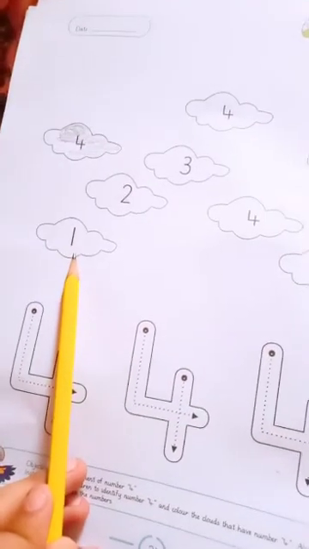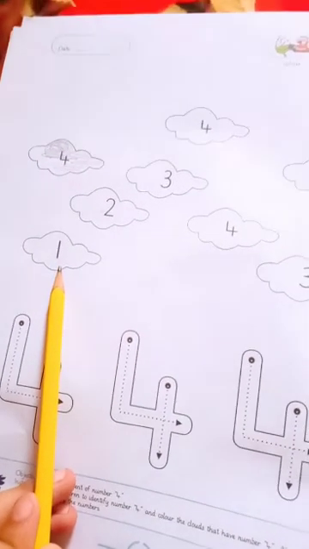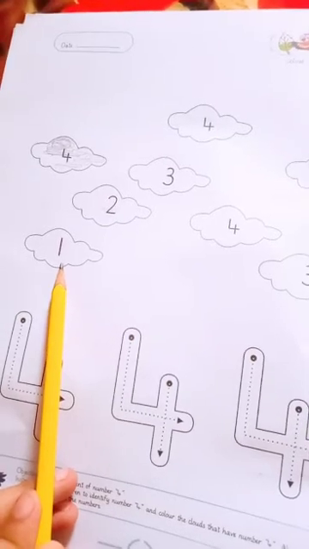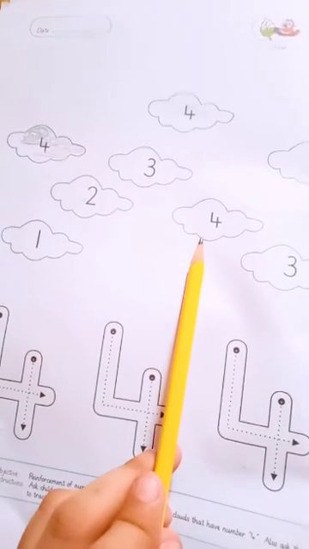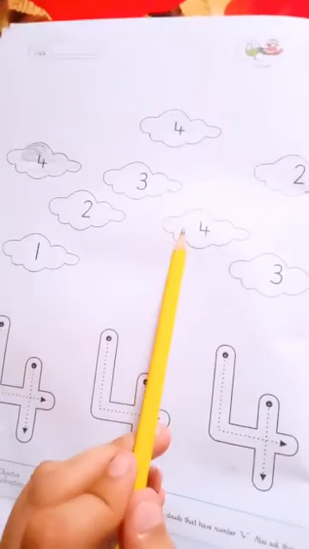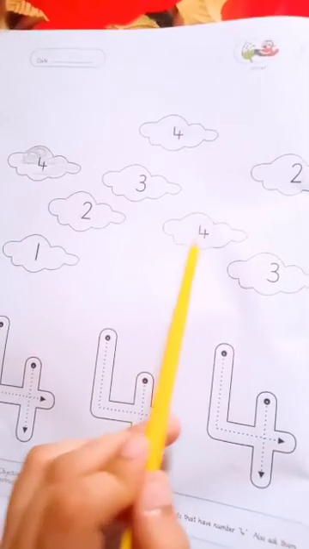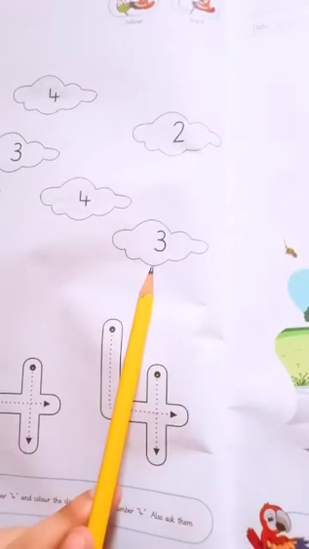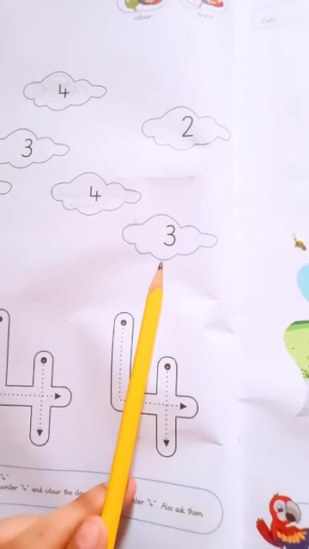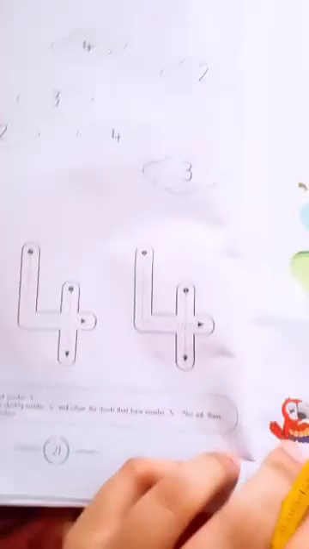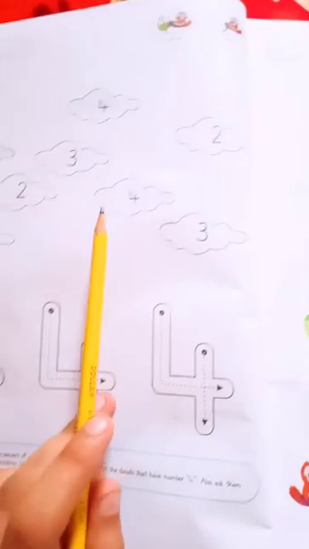Which number is this? This is 4. So we are going to color this one. Which number is this? This is 4. We have to color all the 4s from these clouds. So we will color this one. And which number is this? This is 3. So we will not color this one, because there is no 4 in it. Color the clouds like this.